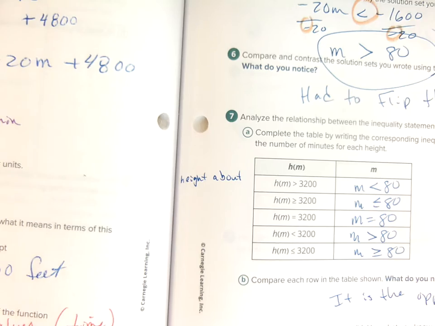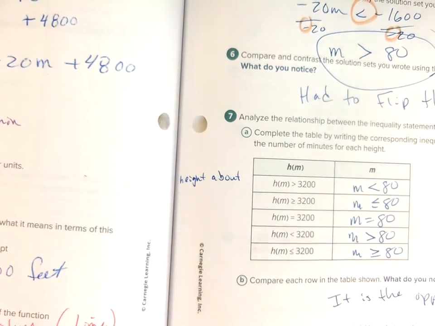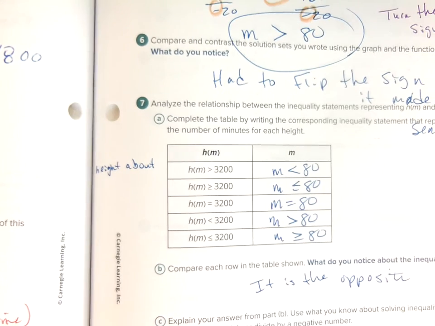So what we notice about the signs is they are the opposite signs because we had to flip this sign, okay? That's all I had. I had a worksheet to go along with that, so if you have any questions, come see me.